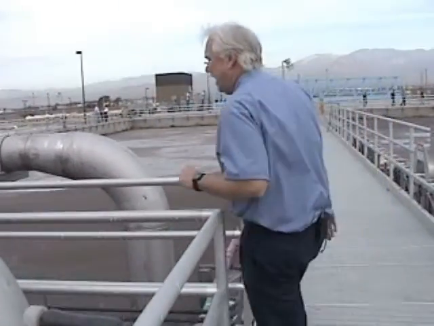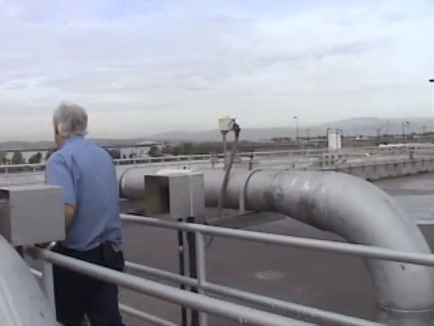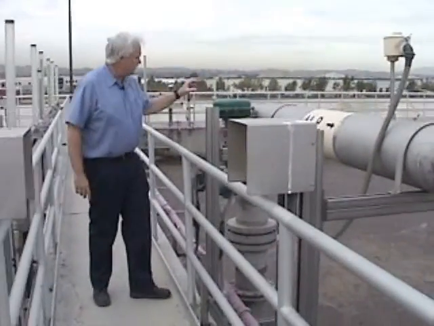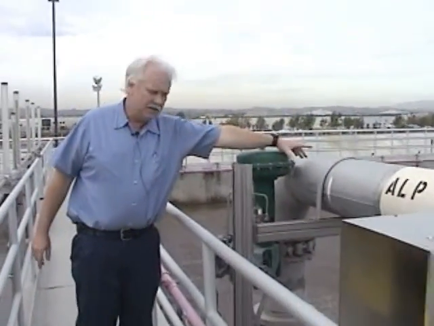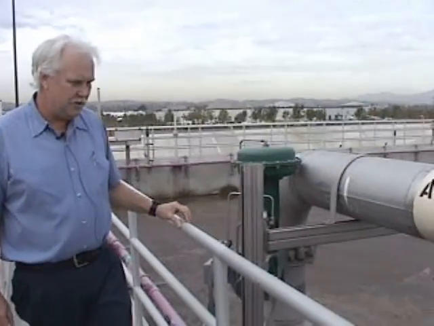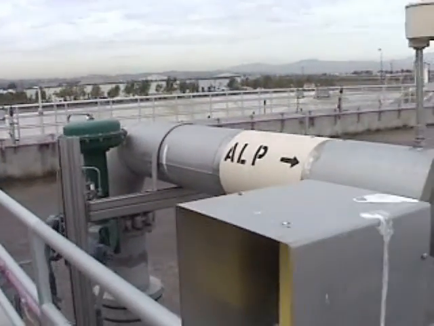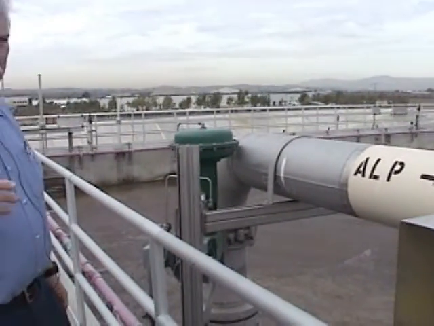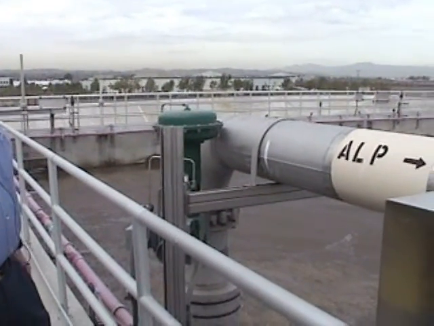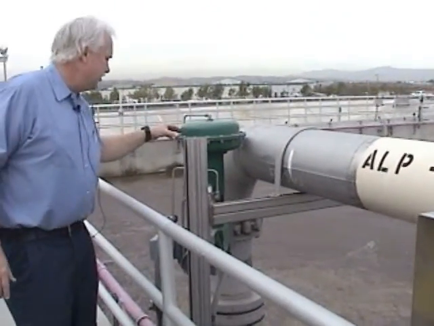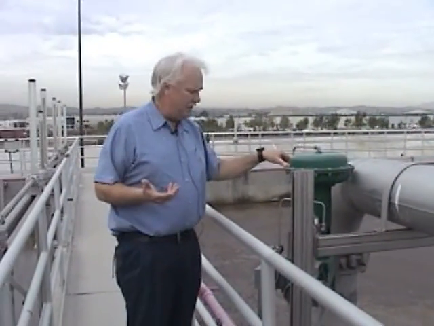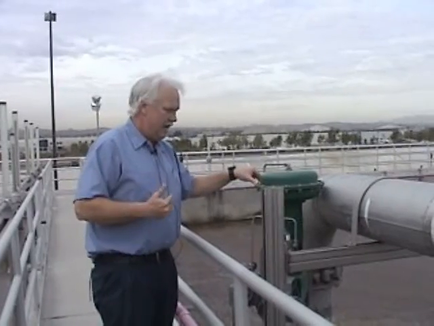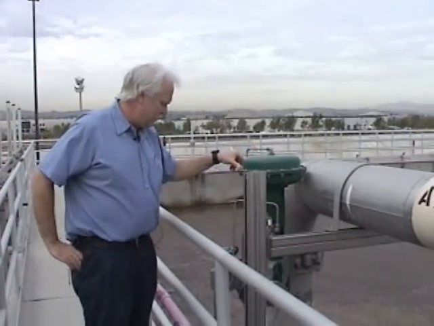These valves right here are really important. These are air lines which feed air to the air panels that we use here at the plant. We have DO probes in the basins that are measuring the DO throughout the basin, and then feeding that signal back to the SCADA system, which controls these valves. So we're able to, through the SCADA system, maintain a constant DO at the various locations in the aeration basin.